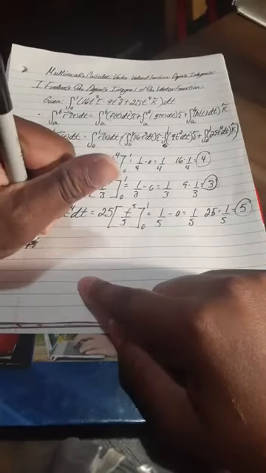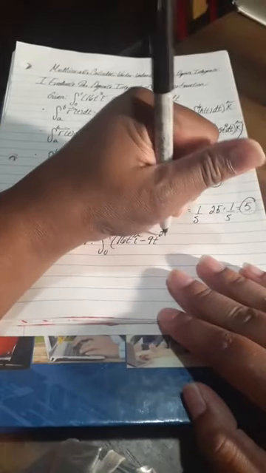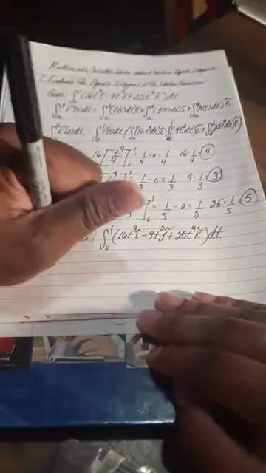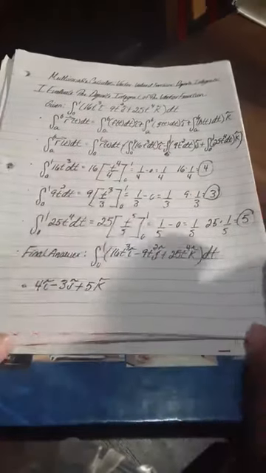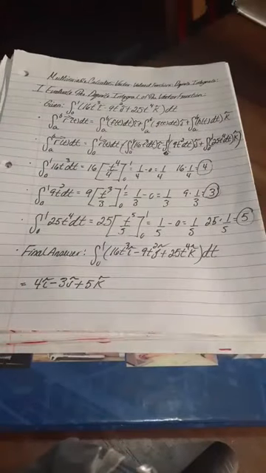So the way we write our final answer is this way. We're asked to integrate from 0 to 1 of 16t cubed i minus 9t squared j plus 25t to the 4th k. We're asked to integrate that with respect to t. And so our answer to this is just going to be 4i minus 3j plus 5k. That's the answer. And that's how you do it.